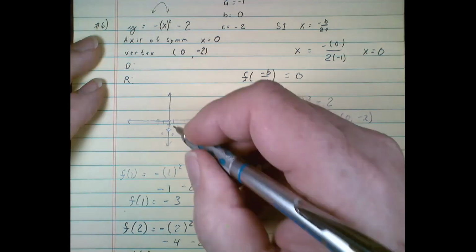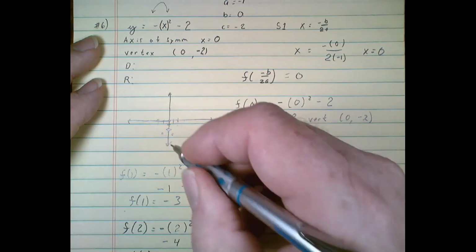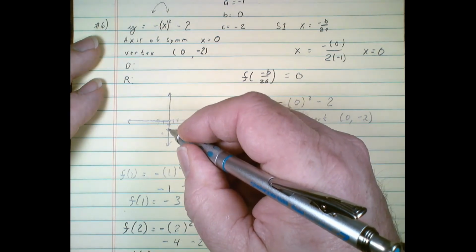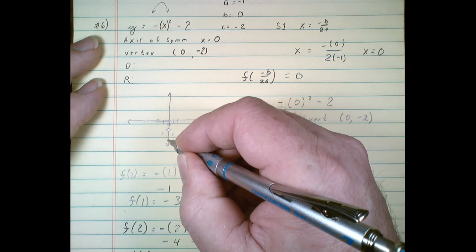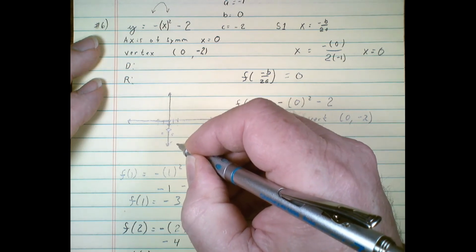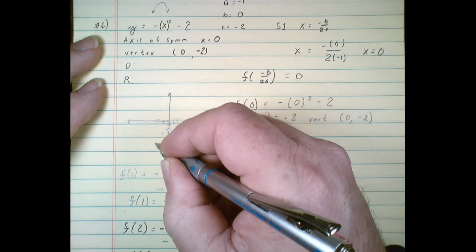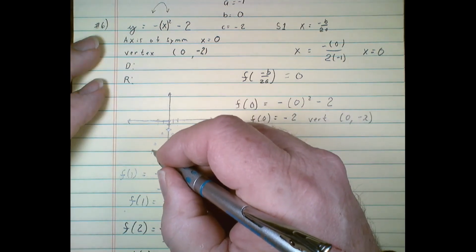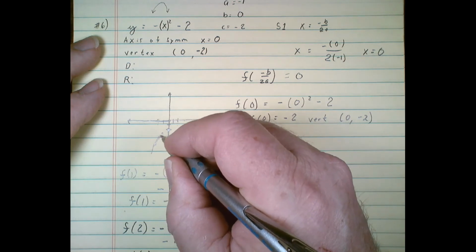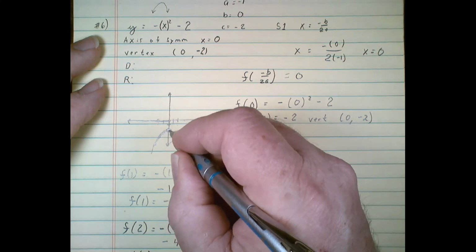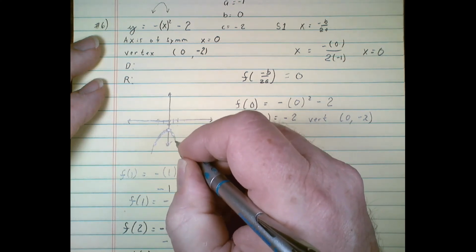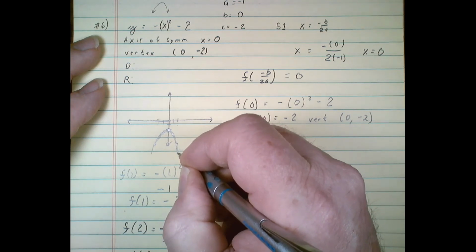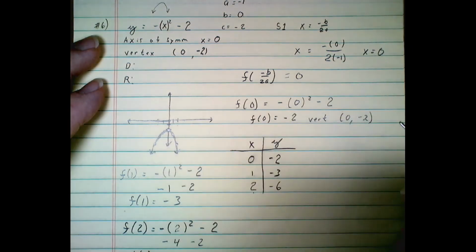And when x is 2, I get a negative 6: 1, 2, 3, 4, 5, 6. So about here, and then about there. Now let's sketch. Remember, it's a curved line. So sketch it curvy. It's kind of hard to do because we don't want it to look like an absolute value. Arrows on the end.